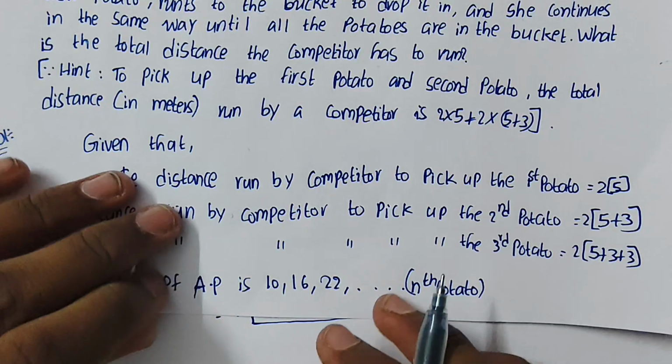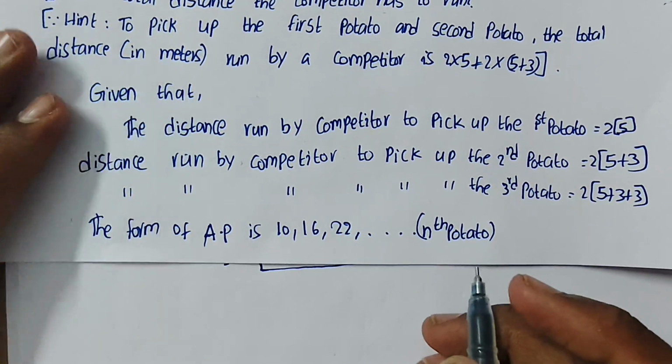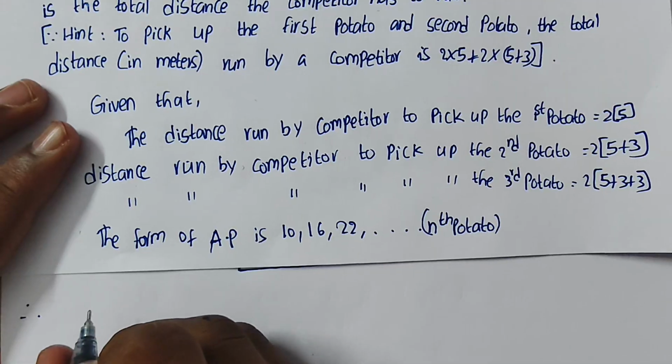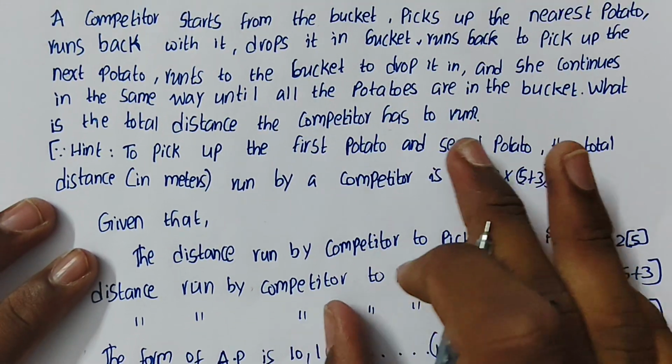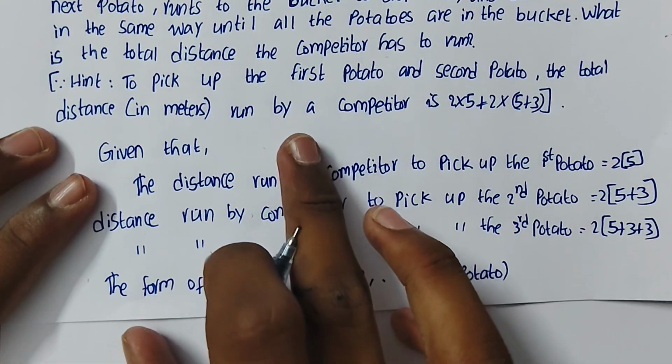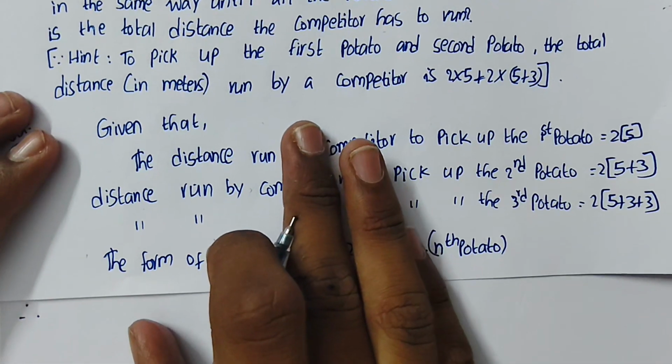So I am writing here, therefore. What he asked: what is the total distance the competitor has to run?